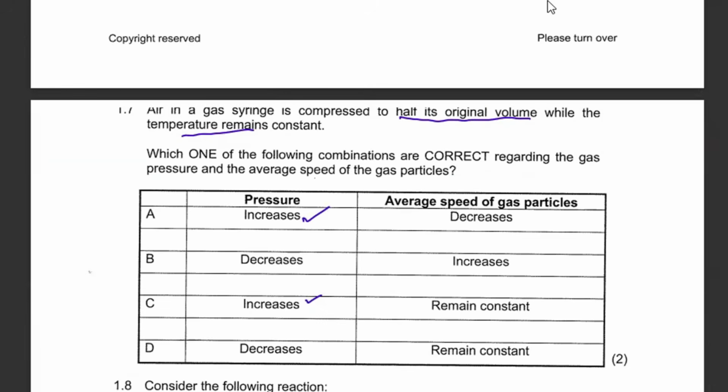Pressure increases with a decrease in volume. So there was a decrease in volume, and B and D are the odd ones out. Already they are out. Now let's look at the second point, the average speed of the particles. The speed of the particles does not change. This one says increases, but the average speed of the gas particles is going to remain the same. So the correct letter for 1.7 is going to be A.